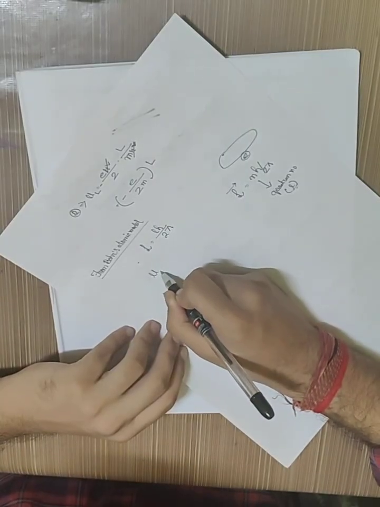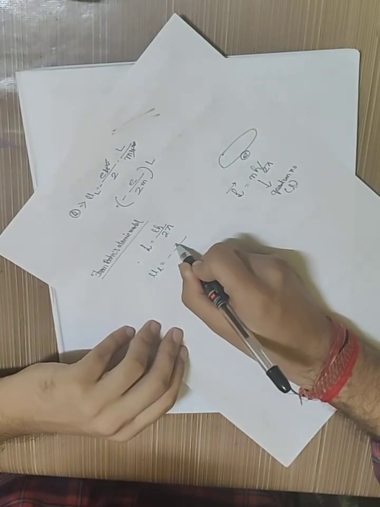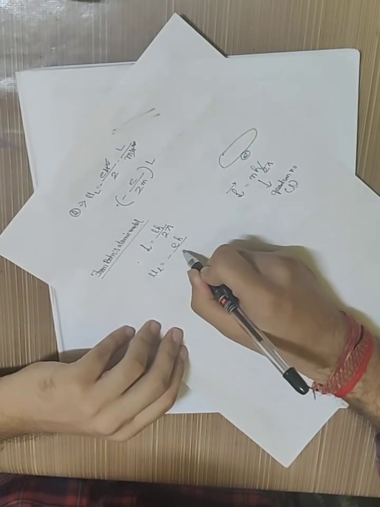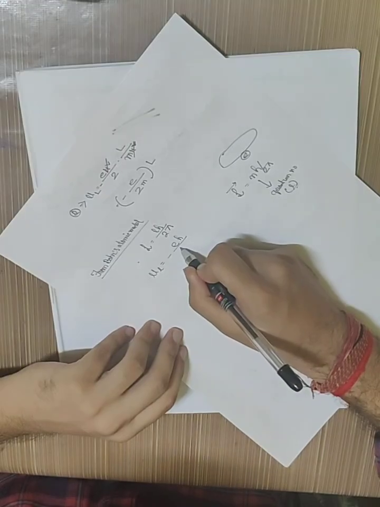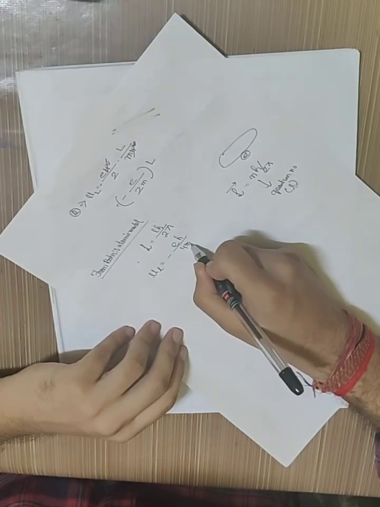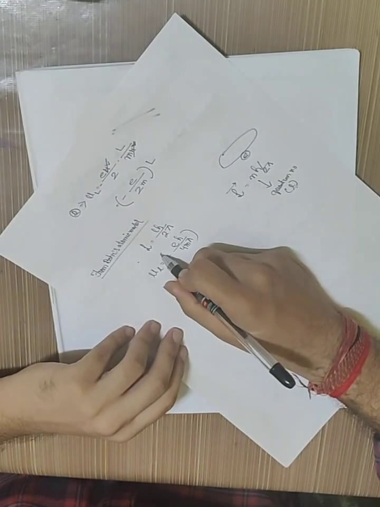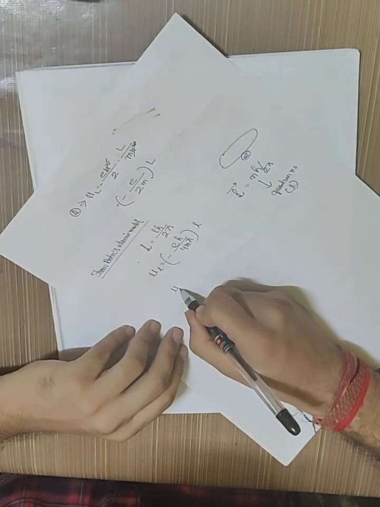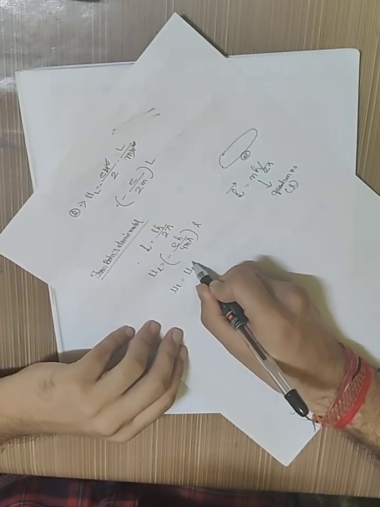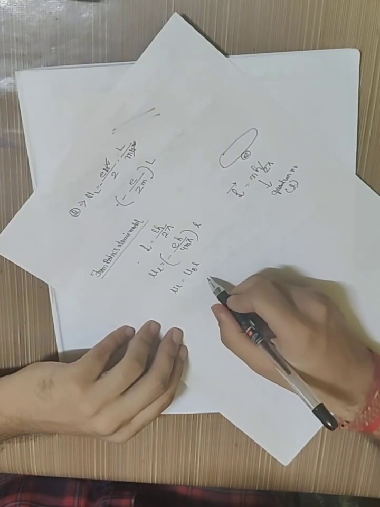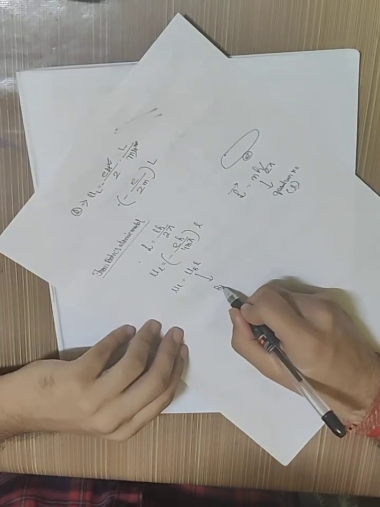Then mu L equals minus of e h by 4 pi m times n. That is n times mu B, where mu B means Bohr magneton.